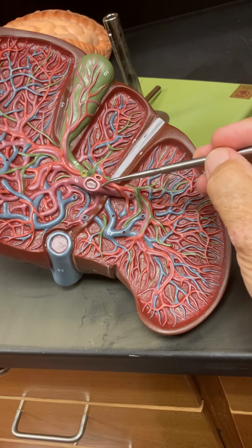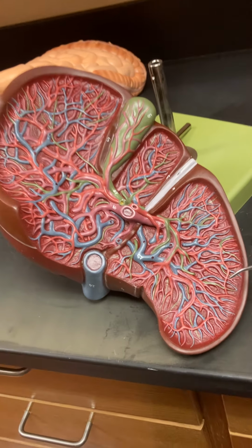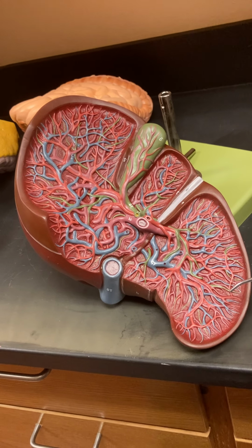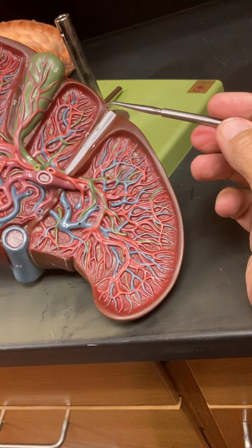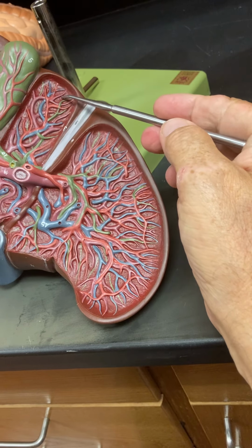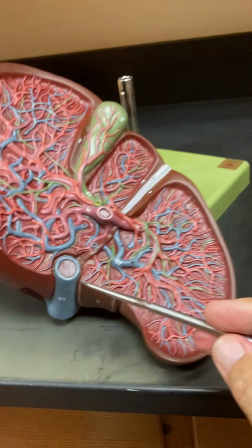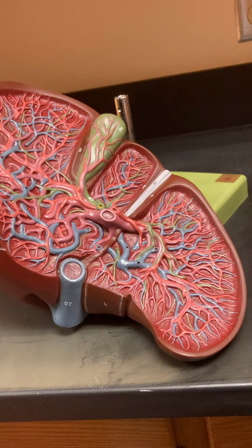We have this purple hepatic portal vein. So that's pretty much it. Here's another lobe here. That's the quadrate lobe. We can't really see the caudate too well. It's beside the vena cava, tail beside the vena cava.